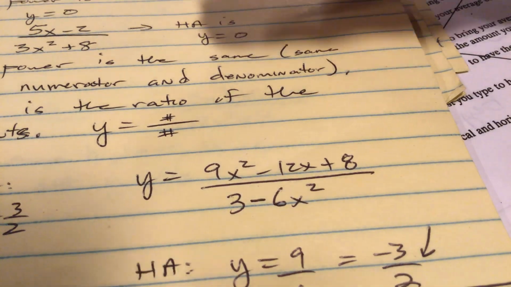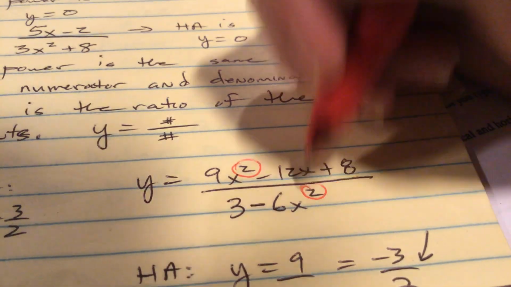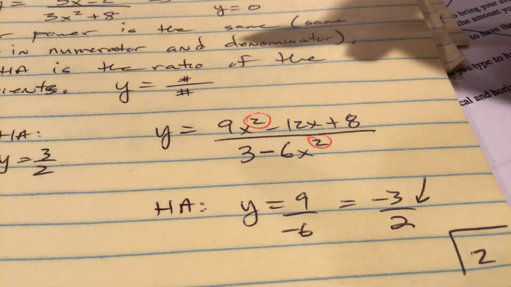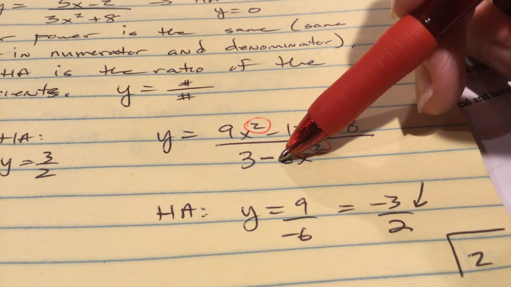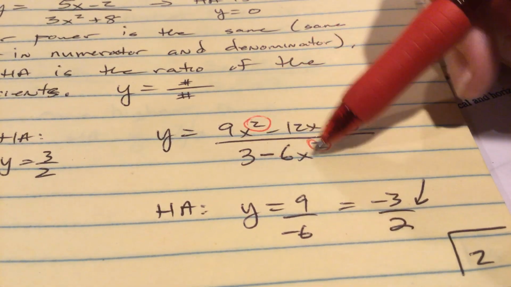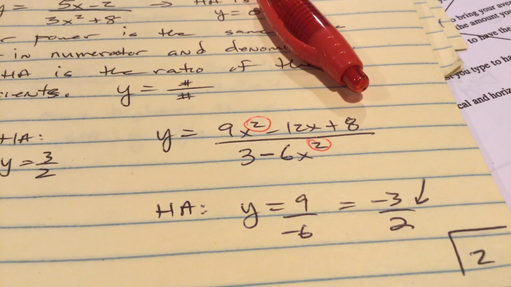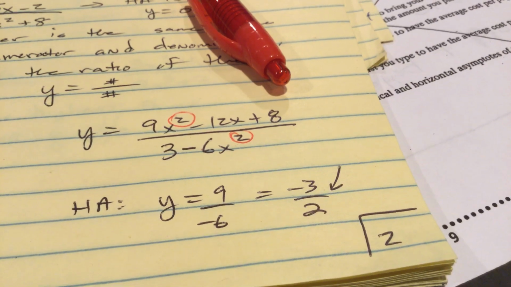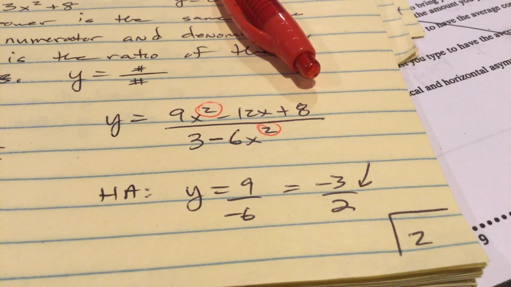In this case, you have y equals (9x squared minus 12x plus 8) over (3 minus x squared). What's the highest exponent? 2 and 2. That's a tie. So your horizontal asymptote is y equals 9 over negative 6. The ratio of the numbers attached to those highest powers. 9 over negative 6 is negative 3 over 2.